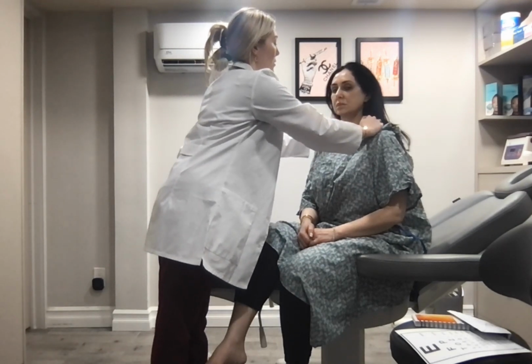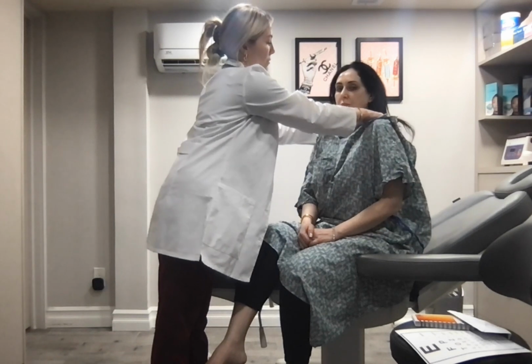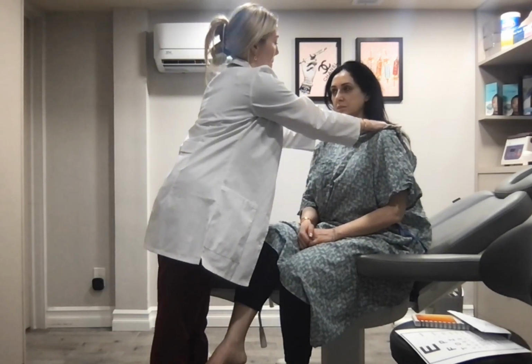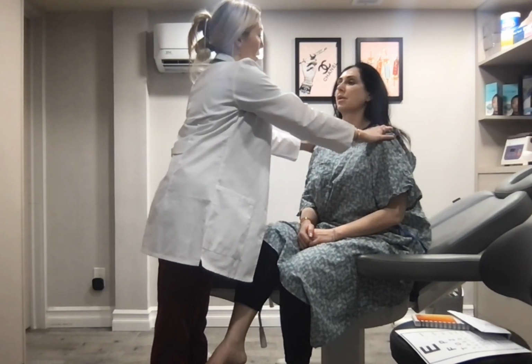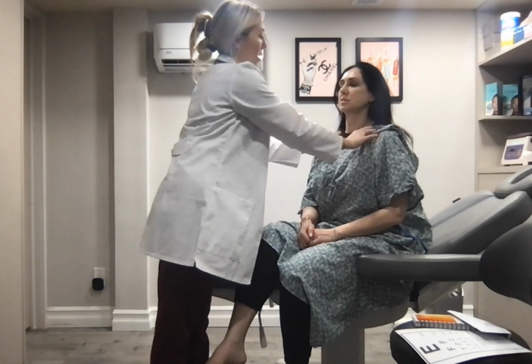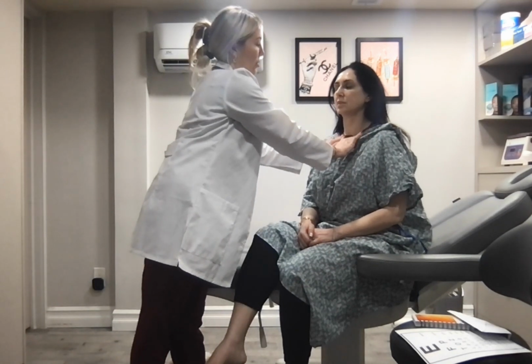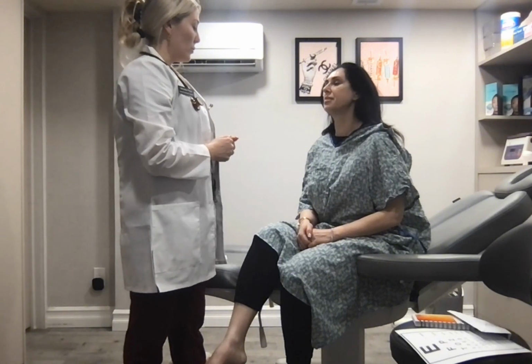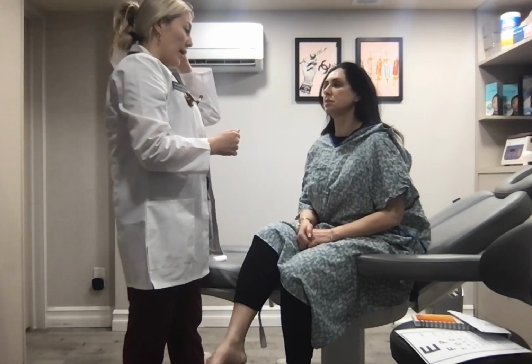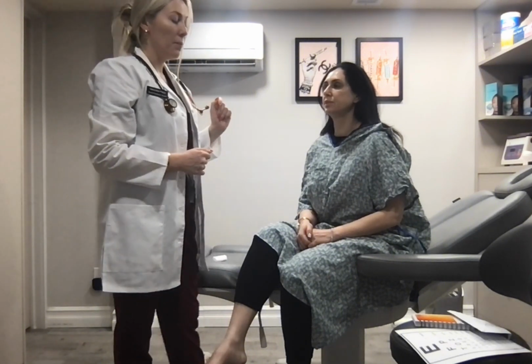Posterior cervical. Can you shrug your shoulders? And now I am palpating in your supraclavicular region. I did not find any evidence of enlarged nodes. And now I'm going to be doing a visual acuity test.